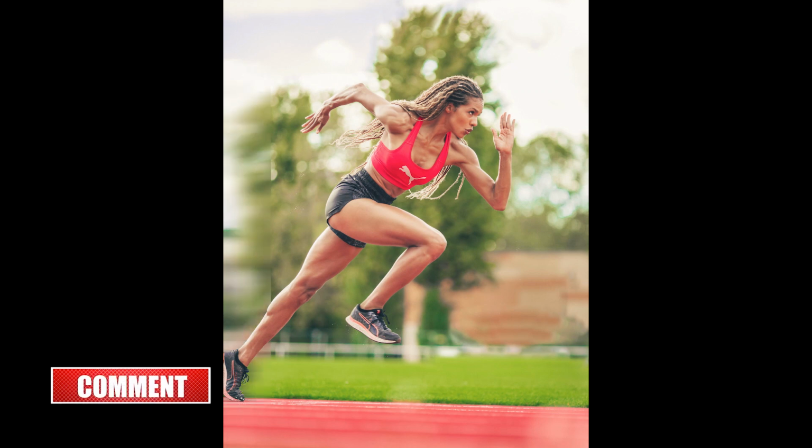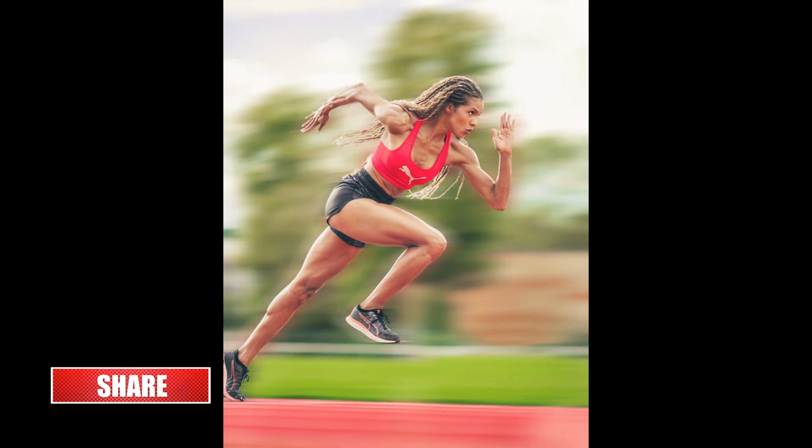In this tutorial, I'll be showing you how to create the speed blur effect using Adobe Photoshop. So, without further ado, let's get started.